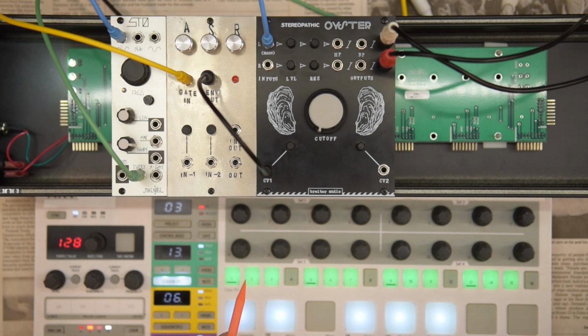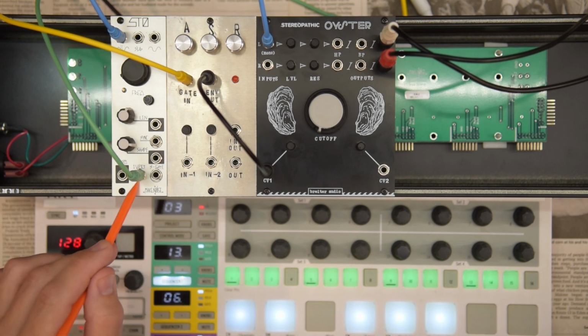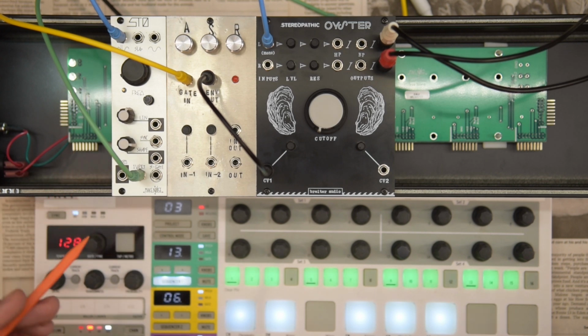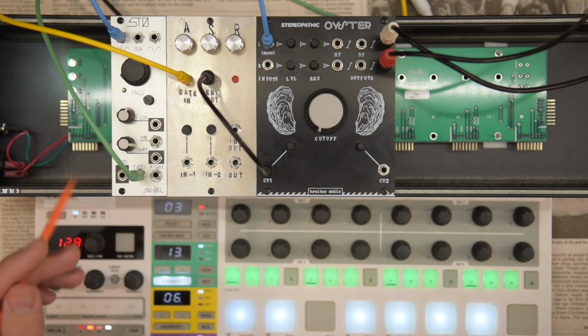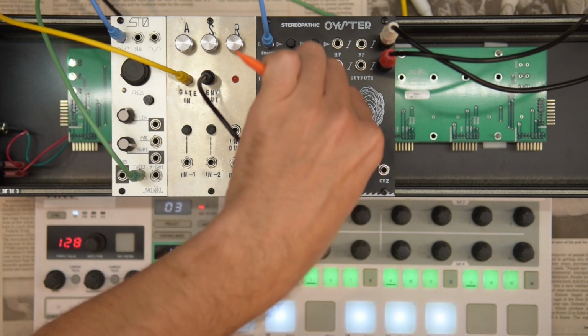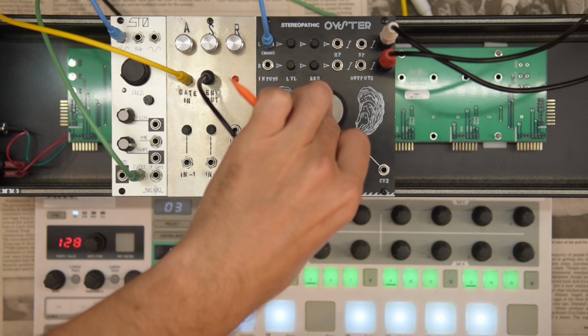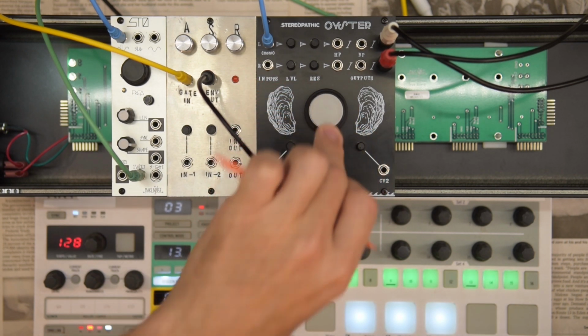The examples that I'm going to show here, the way I'm going to generate them will be using the Arturia BeatStep Pro to generate a step sequence of notes that will feed the 1 volt per octave input on the STO. That'll give me a melody with the output here. Now, I'm currently not running that sequence, but that is the sound of the voice.